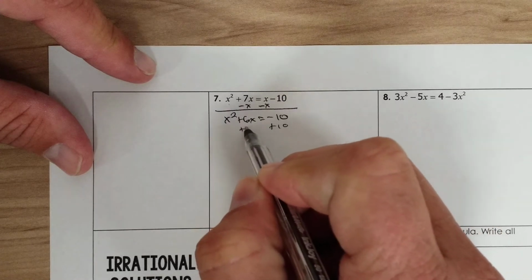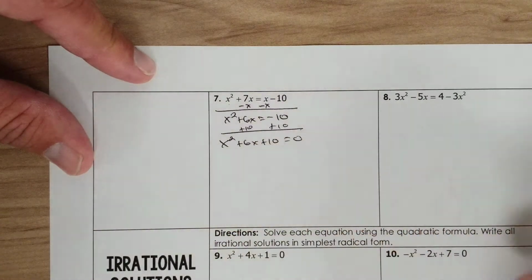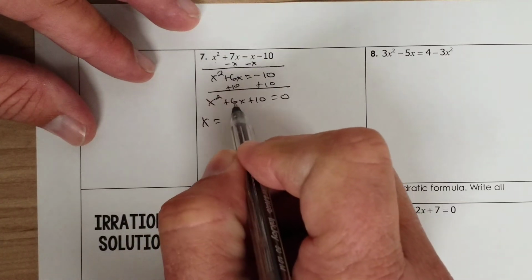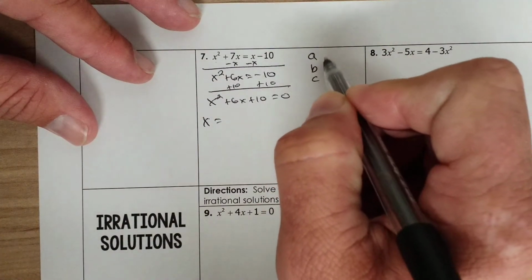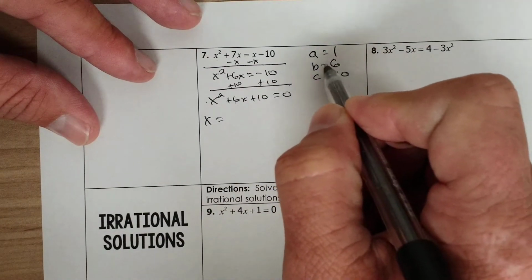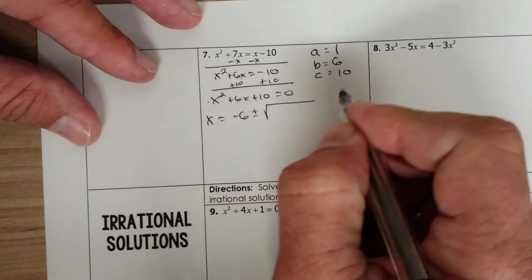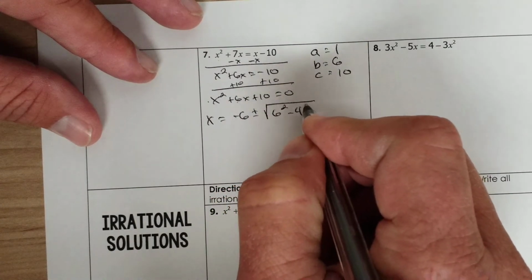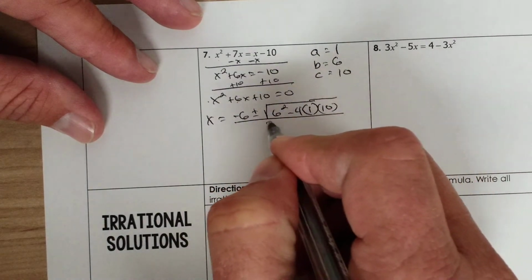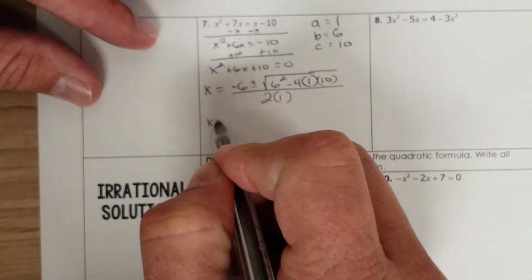I'm going to add 10 to both sides. Remember, it's got to equal 0. So x squared plus 6x plus 10 equals 0. And now I'm ready to use the formula. Let me identify A, B, and C. A is 1, B is 6, and C is 10. Now, x equals the opposite of B, plus or minus the square root of B to the second, minus 4 times your A number times your C number, all over 2 times your A number. So I'm just plugging it into the formula, and now I'm going to simplify this.